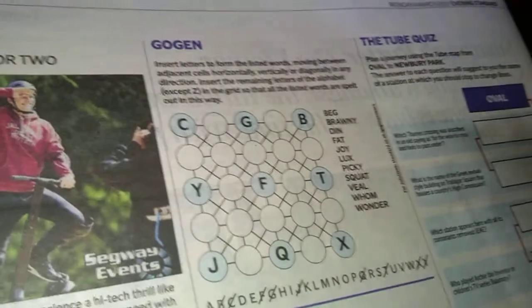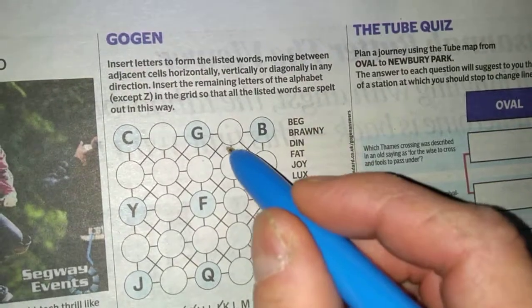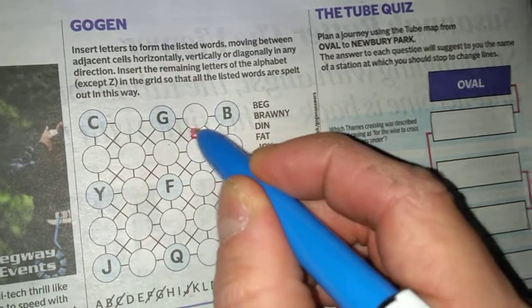Okay, and my third evening standard puzzle, which we're going to look at today, is this Gogen. I like these. So we've got beg, which means the E must be between the B and the G, which means it must be in one of these two, so I put the E between them, like that.